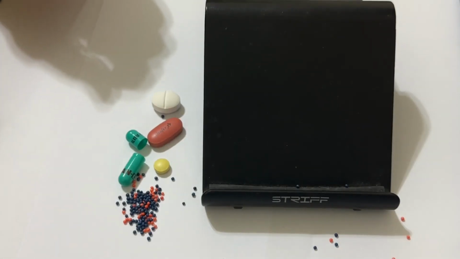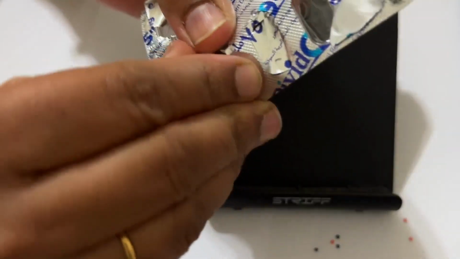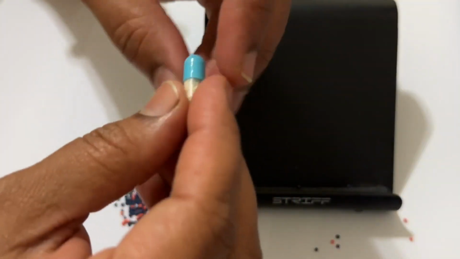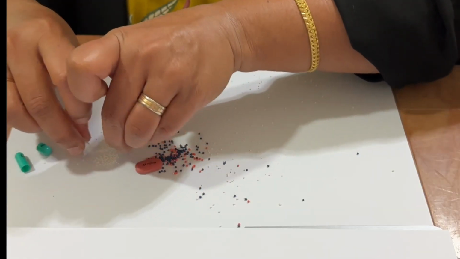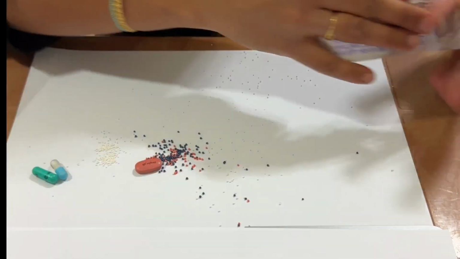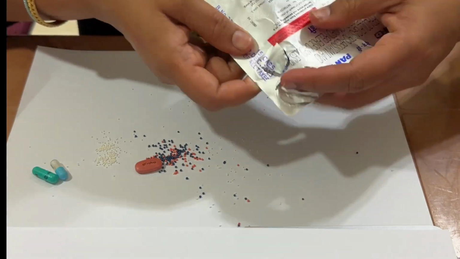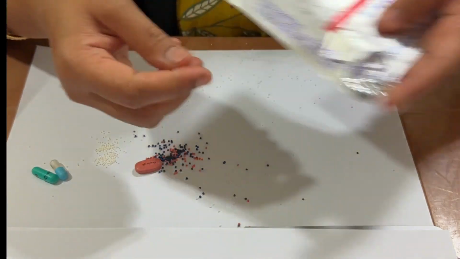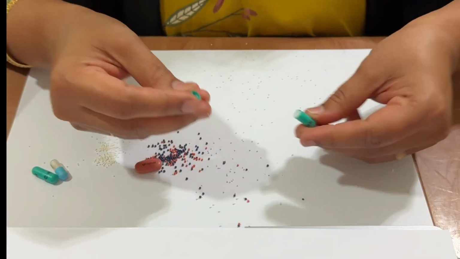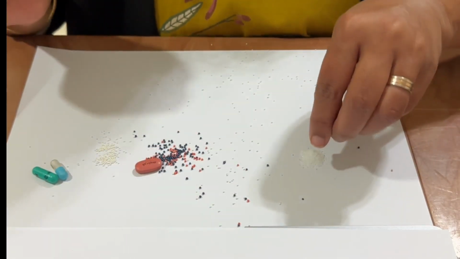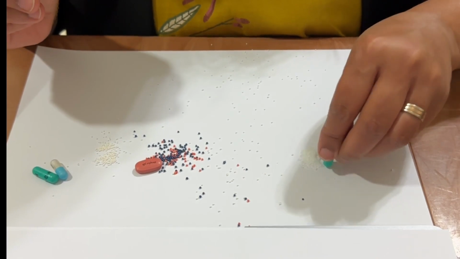Now, one more capsule I am having. So let's see how the contents are inside this capsule. It is having some white color pellets they have filled in this capsule shell. One more capsule I have here and I will open it and let's see what is there inside. So here some powder is filled in the capsule. Okay, so this is a powder filled capsule.